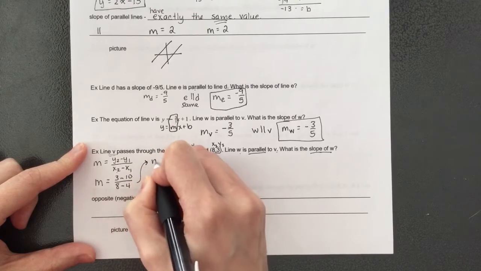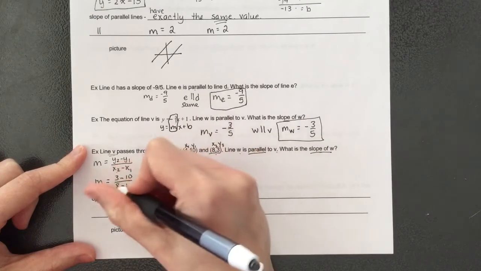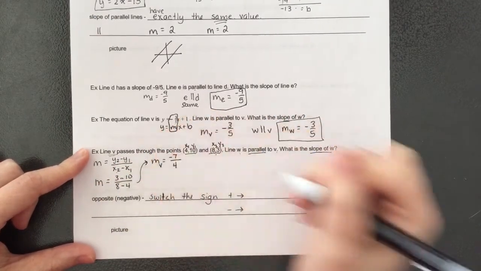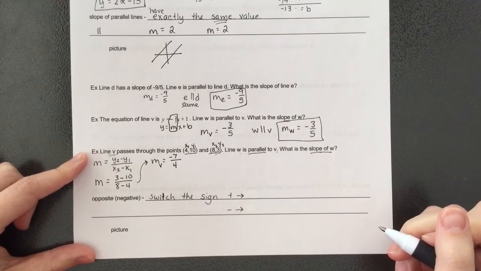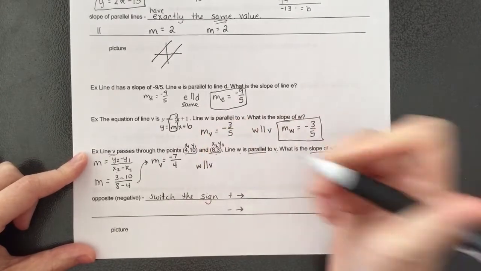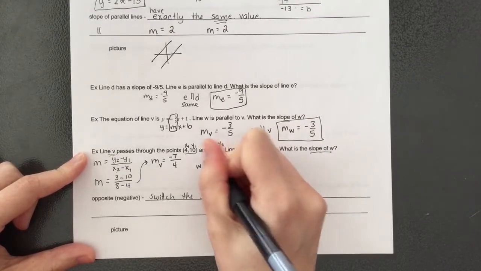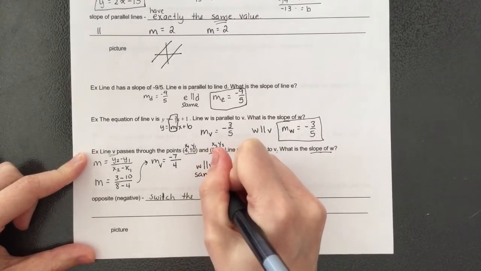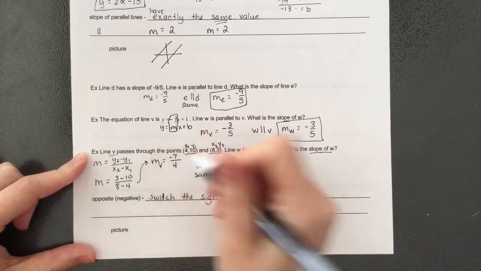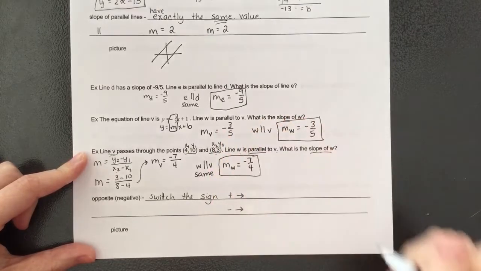I'm going to bring it up there. Slope is going to be equal to 3 minus 10 is -7 over 8 minus 4 is going to be 4. So our slope for line V is going to be -7/4. And they tell us that W is parallel to V, and then what is the slope of W? So they want to know parallel. Parallel means same. So what is the same for slope of line V? Well, -7/4. So that'll give us our slope of line W.